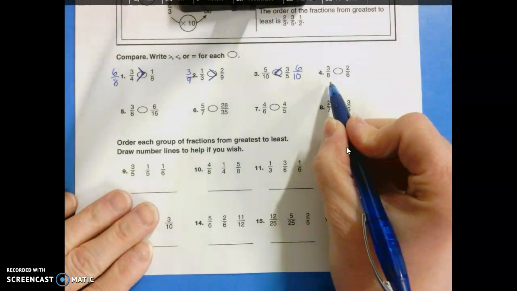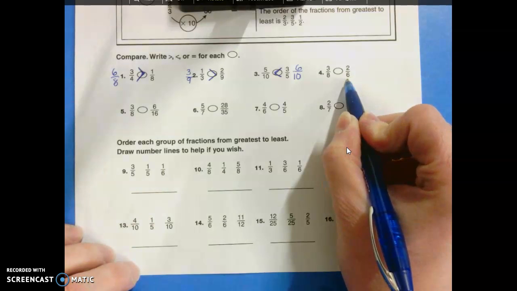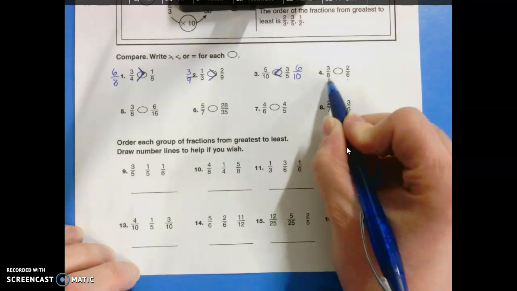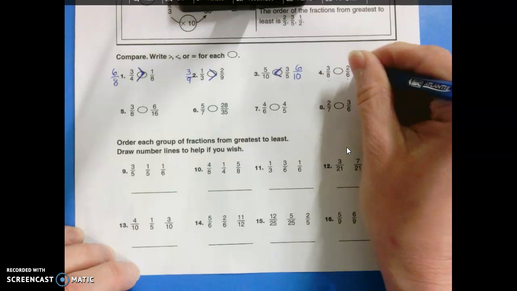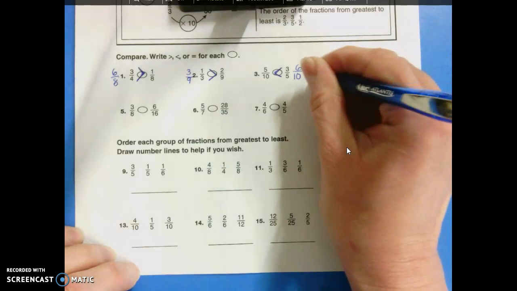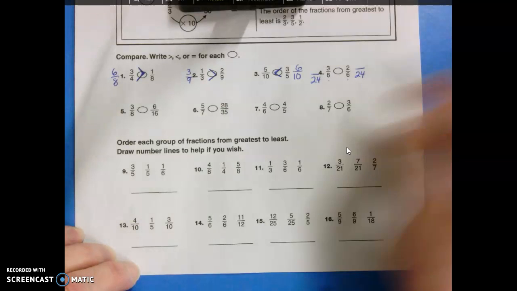Number 4 is one of the harder ones because I can't turn 6 into 8 using multiplication, but I have to figure out what's a common multiple. Well, some of the multiples of 6 are 6, 12, 18, 24. I'm going to stop because I know also that 24 is a multiple of 8. So I'm going to make equivalent fractions to 24ths. Notice I am putting them on my paper. I'm not going to try to hold them in my head and get all mixed up.